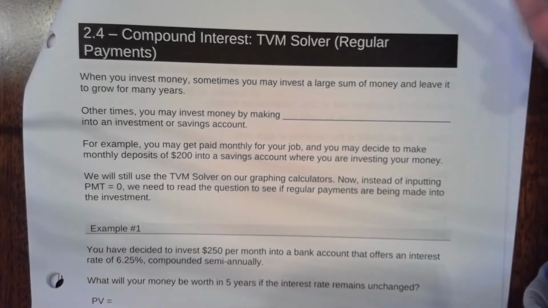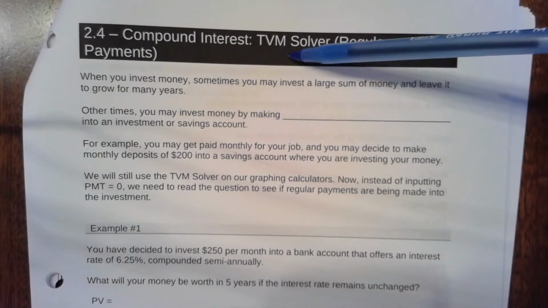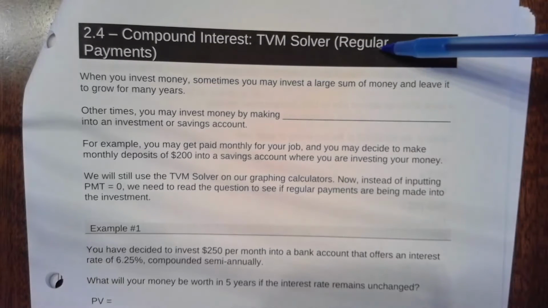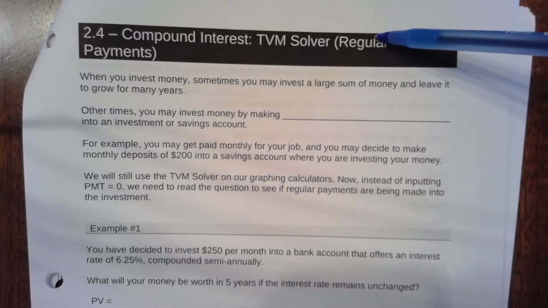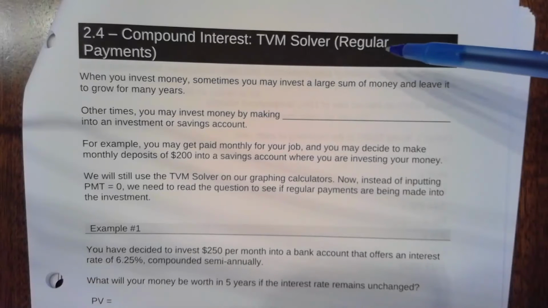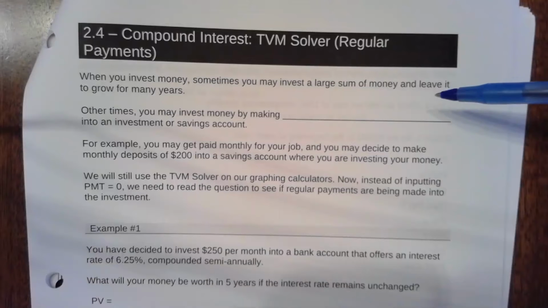Hello, grade 12s. Okay, today we're going to do 2.4 compound interest with our TVM solver, and today we're going to add in regular payments. This is the way a lot of people do investments, where you invest every month. It just comes out of your paycheck, your checking account, and it goes into an investment right away, and you don't even have to think about it.